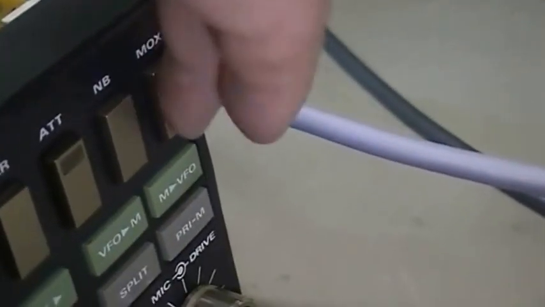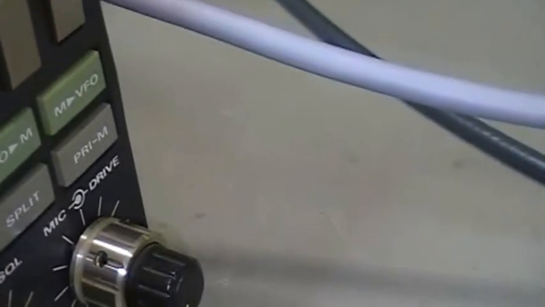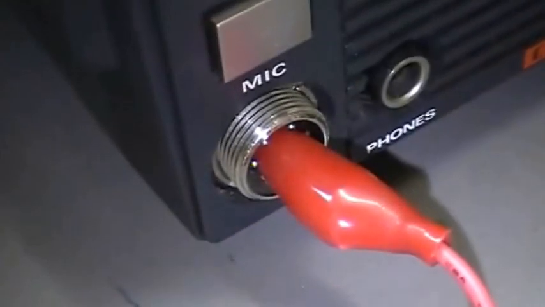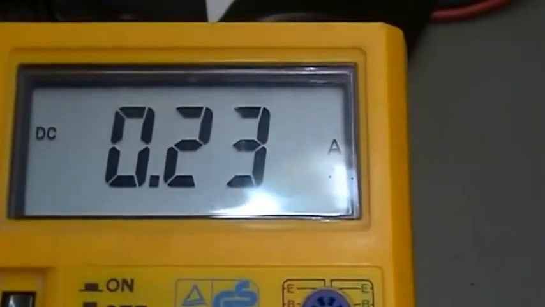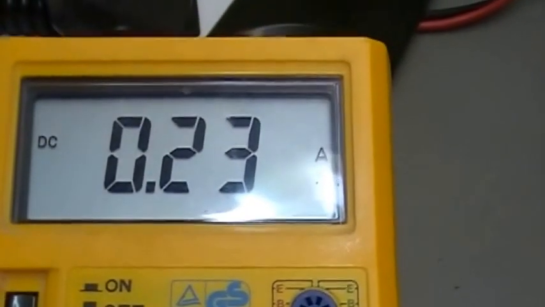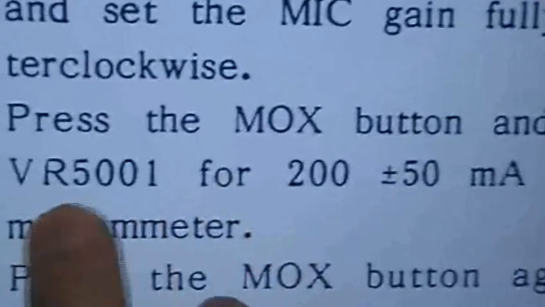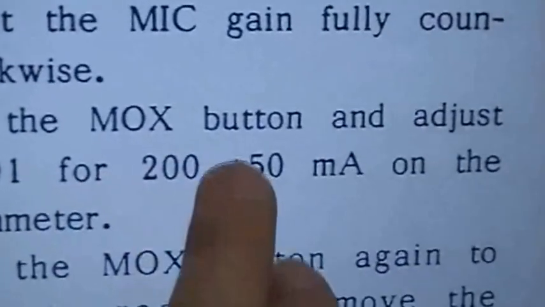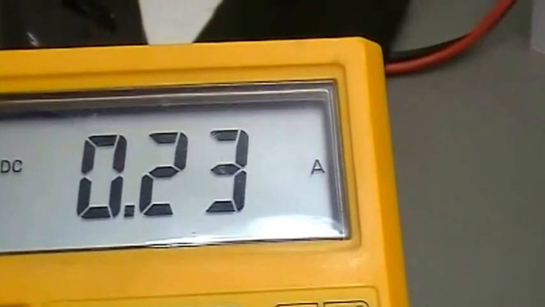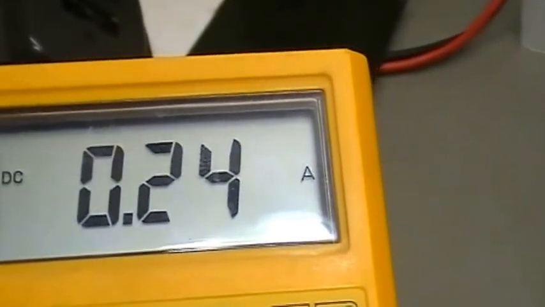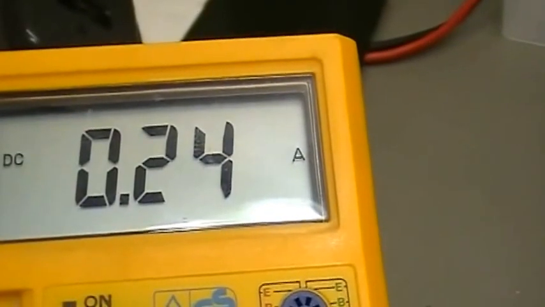we're going to switch it to transmit. Now it is in transmit without NF drive injected, and what we can read is a bias of 230 milliamps. 230 milliamps is absolutely in the specs, so we are expecting 200 plus minus 50, and 230 milliamps is fully in the specs, so that is okay, no problem.